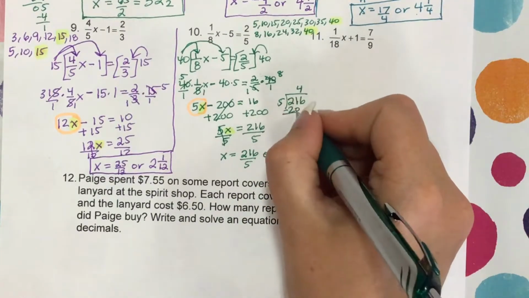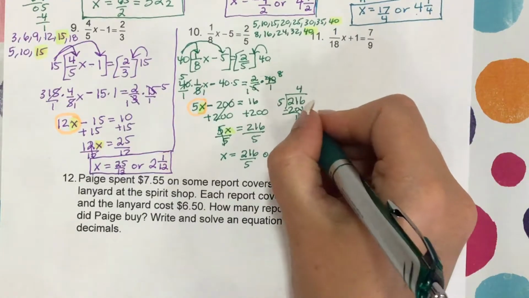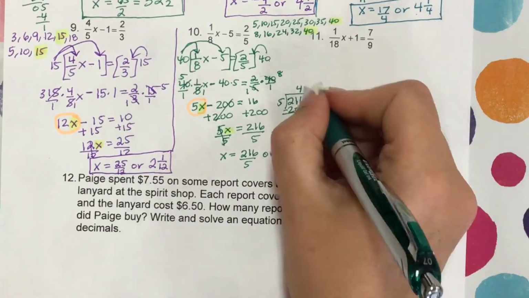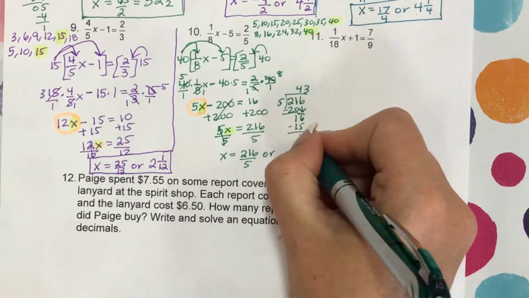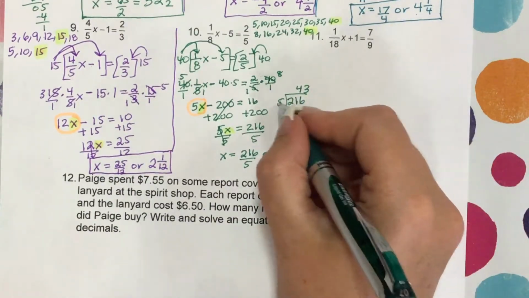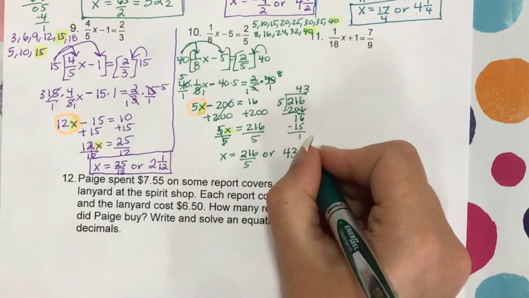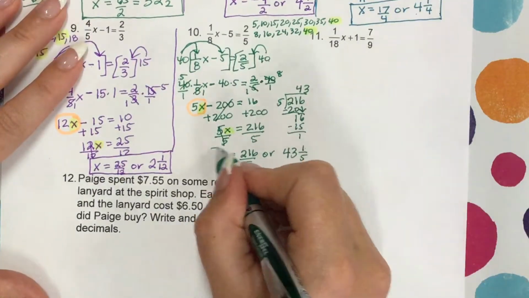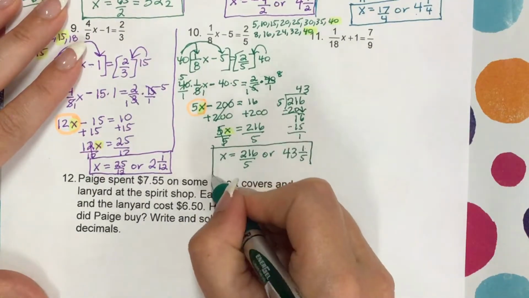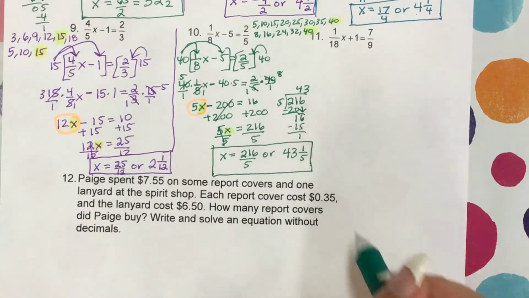I subtract. 1 minus 0 is 1. 2 minus 2 is 0. I drop that 6 down. 5 goes into 16 3 times. 3 times 5 is 15. And there's 1 left over. So I know that 5 goes into 216 43 times, and there's 1 left over, 1 out of 5. So there we go. There is my answer right there. x equals 216 divided by 5, or 43 1/5.